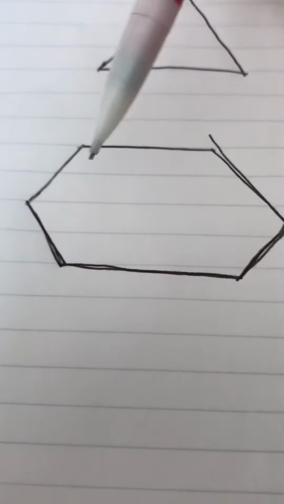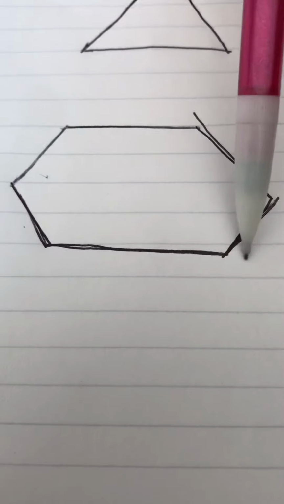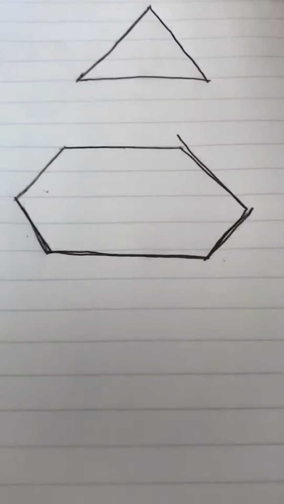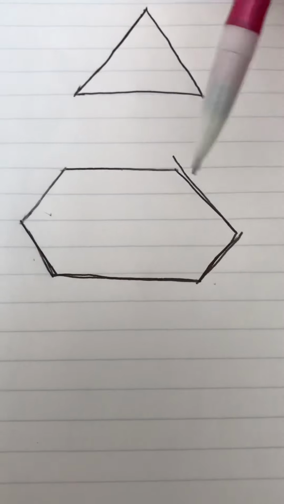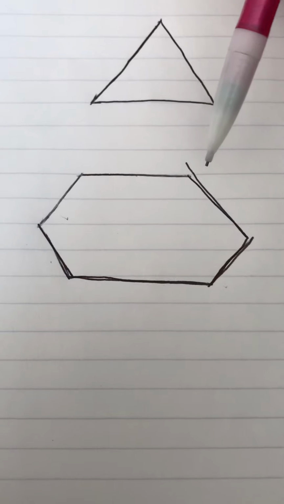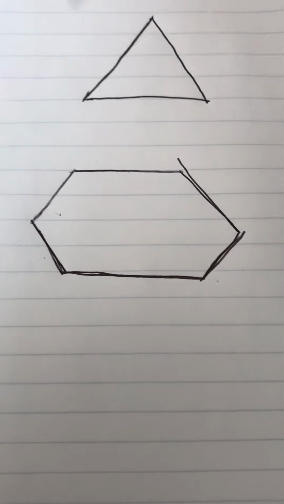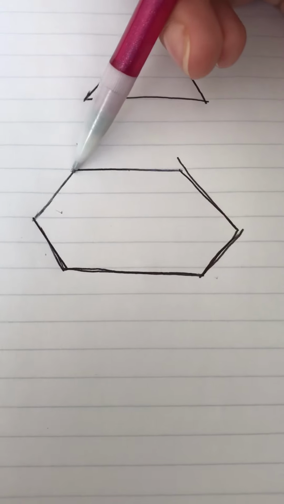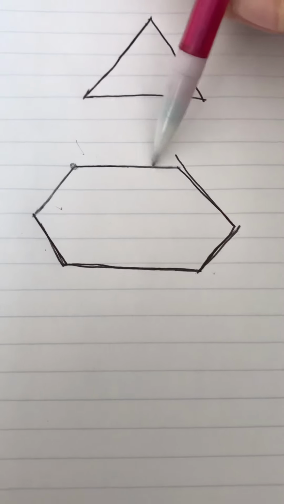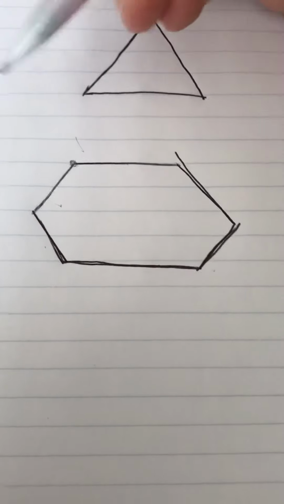Here's your shape. This is a 1, 2, 3, 4, 5, 6 sided shape, so this is a hexagon. Yes, you do have this in your homework assignment and it is considered a hexagon. Now, I'm not the best artist, so it might be a little sloppy, but bear with me. I'm going to start with this vertex here. From here to here is a side, so I'm not going to count it.